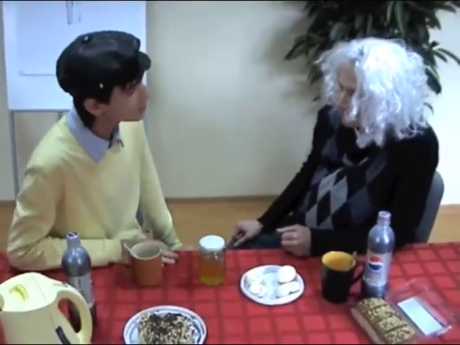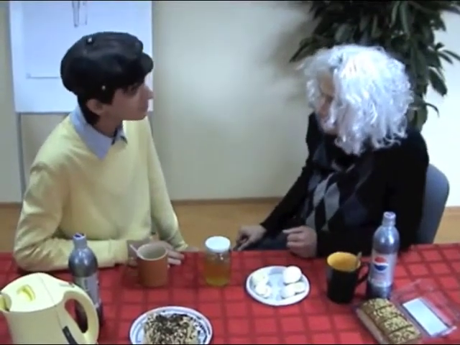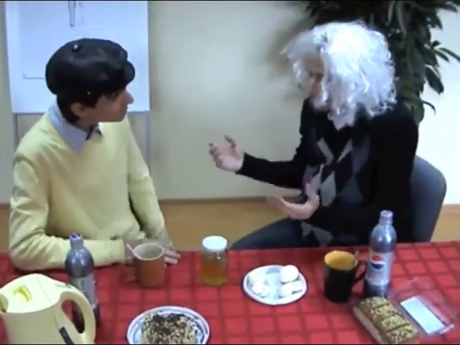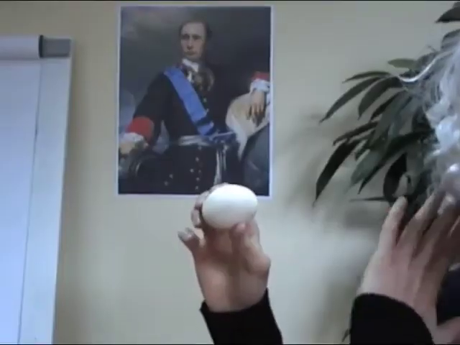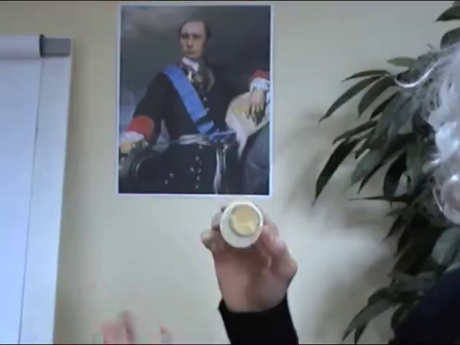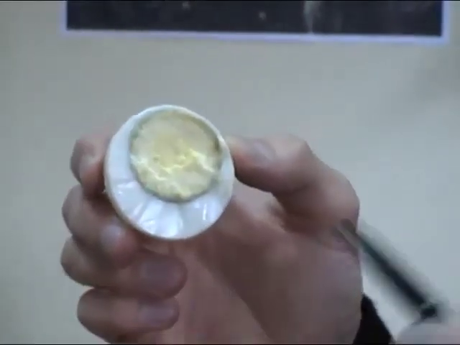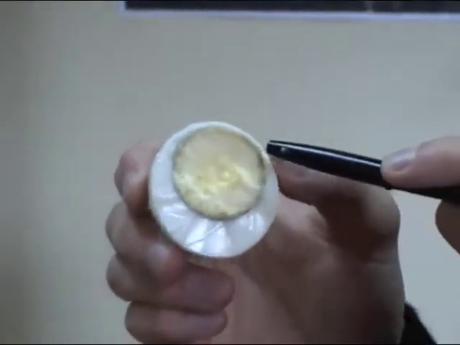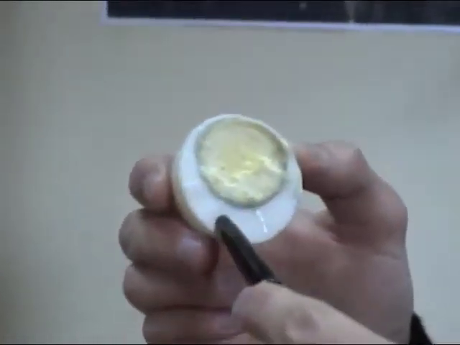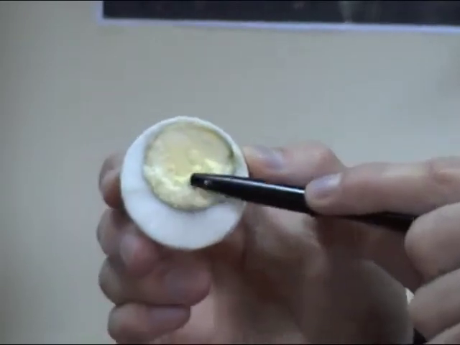Well, Professor, is it right that with your theory you can explain all geological phenomena? Sure, the Earth's structure. You're welcome. Let's take an egg. It is the exact model of our planet. You can see here the crust, the mantle, and the core.